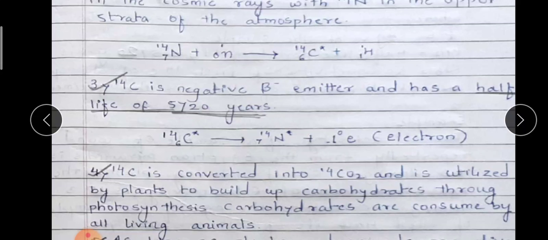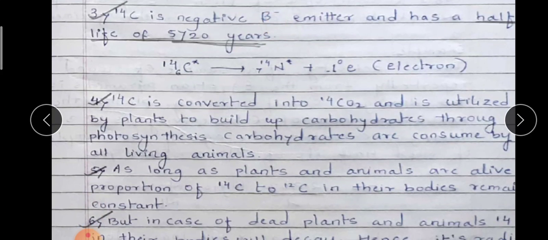14C is converted into 14CO2 and utilized by the plants to build up the carbohydrates through photosynthesis. These carbohydrates are consumed by all living animals. As long as the plants and animals are alive, the proportion of 14C to 12C in their bodies remains constant.